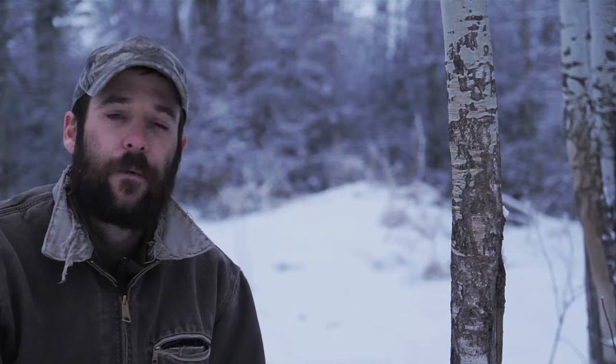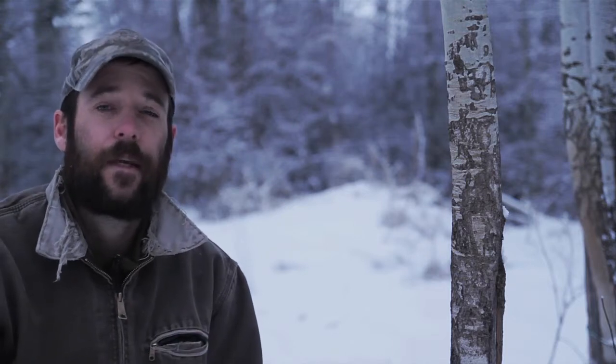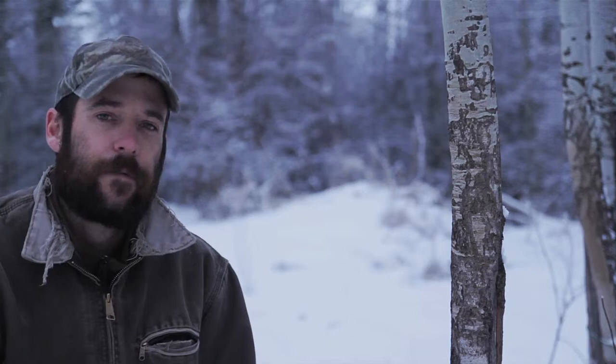So today we're going to take a little stroll through the woods and see what kind of critters have been stirring around overnight. If you live in an area where you have the opportunity, getting out after a fresh snow is one of the best ways that I know to develop the fundamentals of tracking that you'll need to follow animals under less than perfect conditions. So let's get out here and see what we can find.